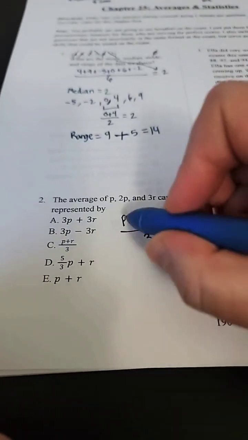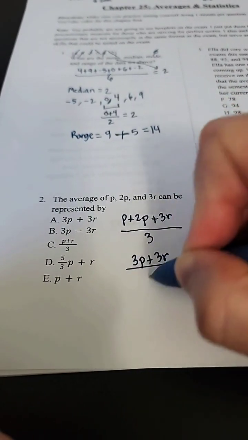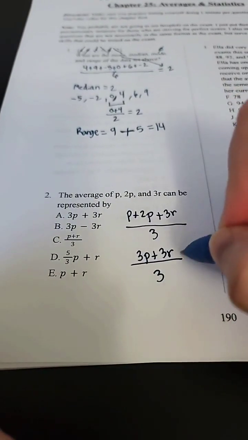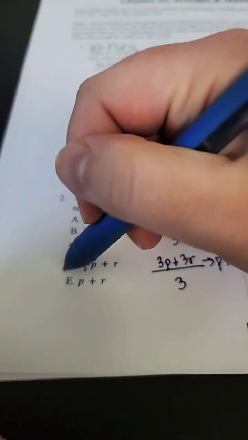So let's just simplify it. So P plus 2P is going to be 3P. And then we just copy down everything else, and we can divide each of the top terms by 3 to get P plus R. So it should just be E.